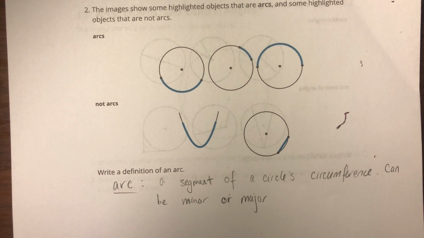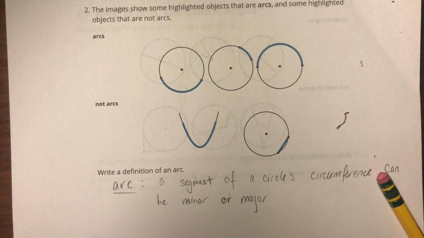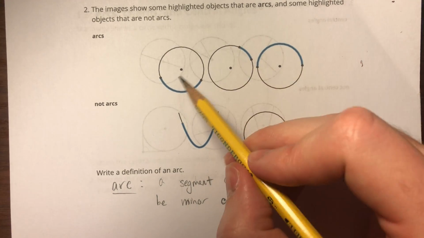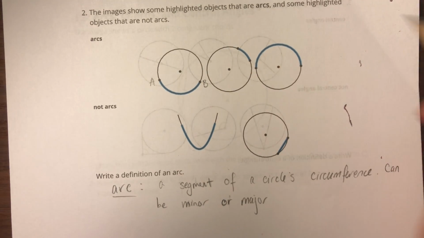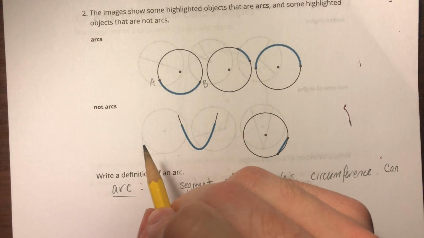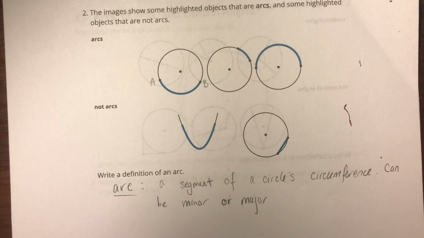So what do I mean when I say minor or major? Well, to really drive home this point, I think it'd be helpful if I got out a highlighter. So if we look here, if I tell you that, let's say this is A and B, right? So I'm talking about arc AB. You might not know exactly what I'm talking about.